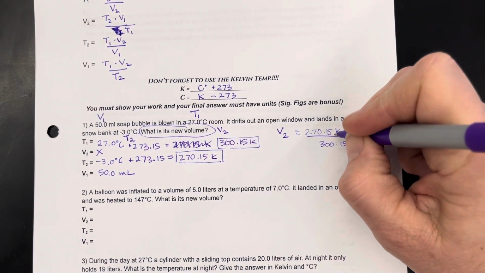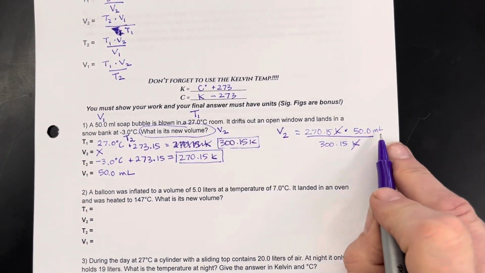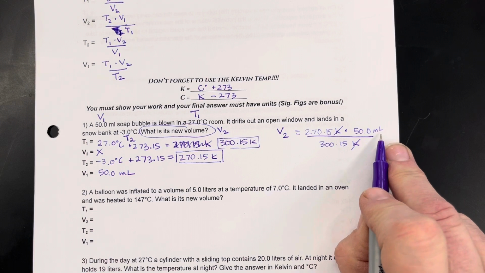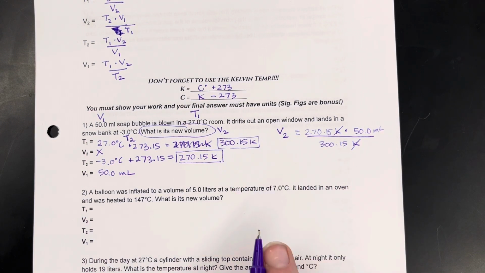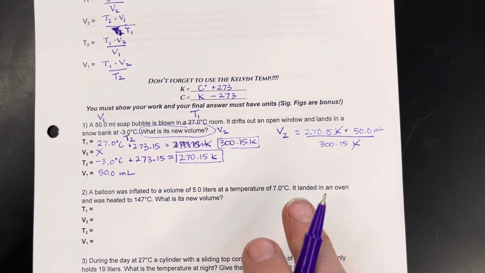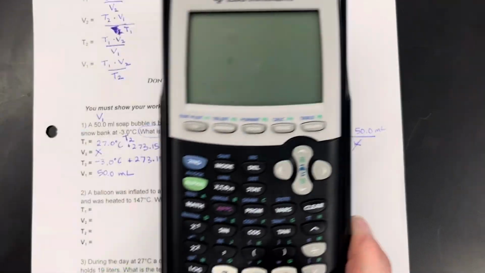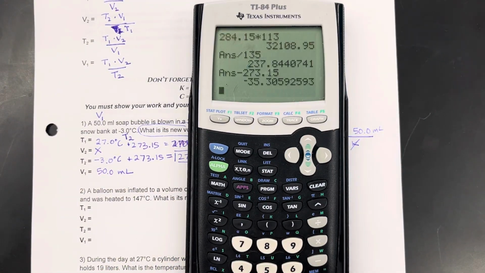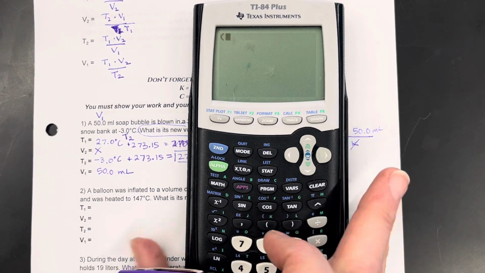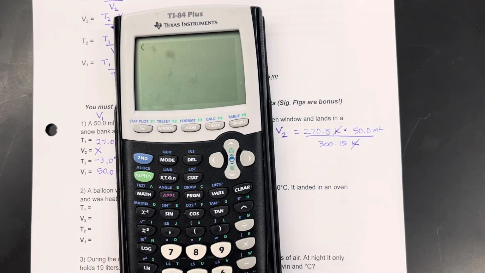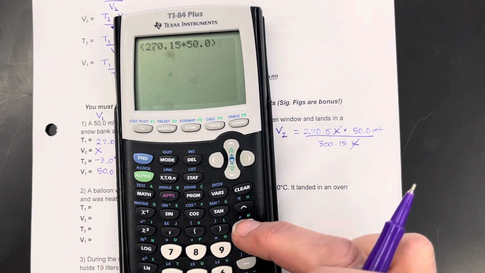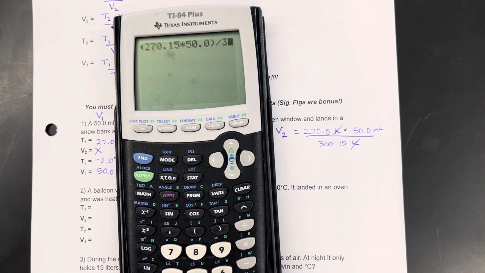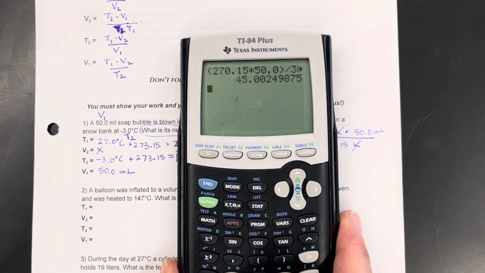Notice that the kelvins cancel out, and you're left with milliliters, which is good because that's what we want to solve for. We want the new volume in milliliters. So on my calculator then, I'm just going to go parentheses, 270.15 times 50.0 parentheses divided by 300.15 equals. And that's my final answer there.